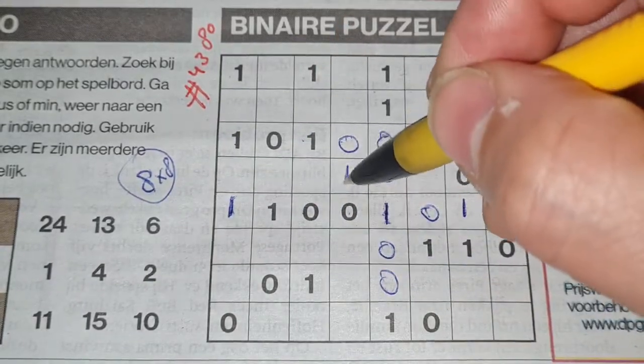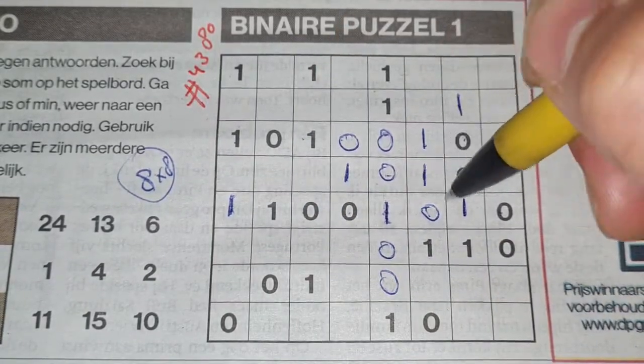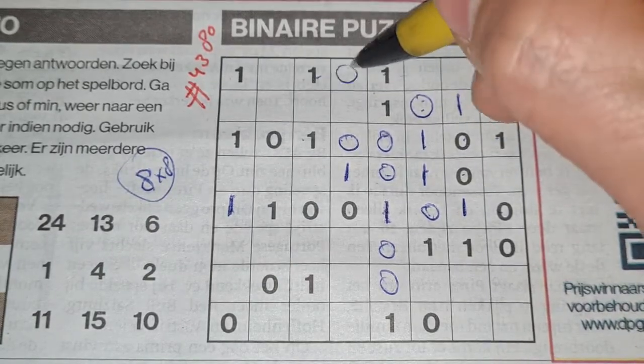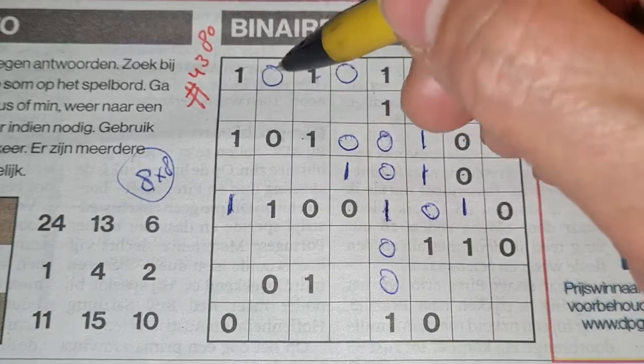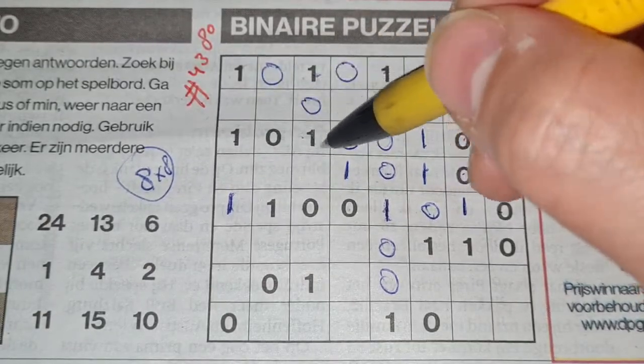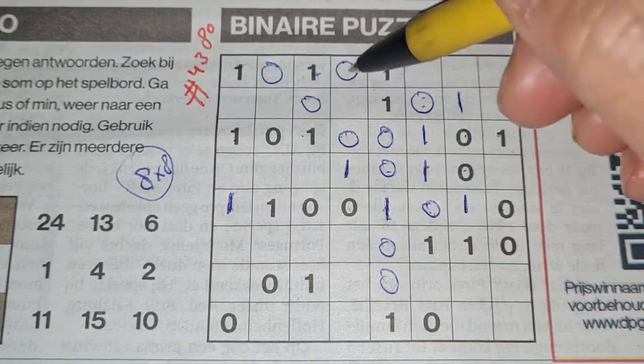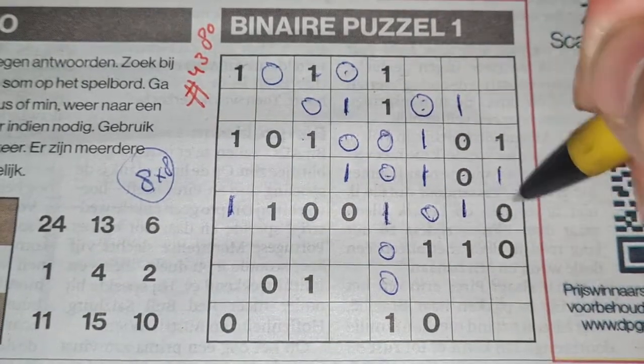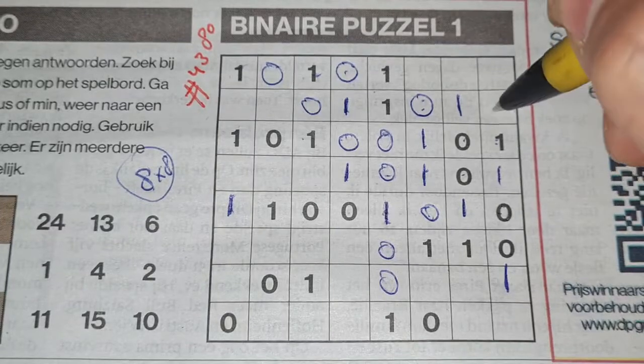Between 2 O's comes in 1. Between 2 O's comes in 1. Double 1. Here no, there no. Between 2 ones comes an O. Between the ones comes an O. Between 2 O's comes in 1. Double O, here 1, there 1, double 1, here no, there no.